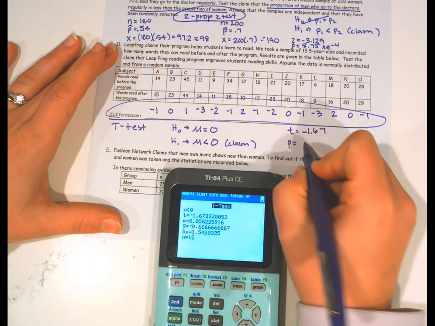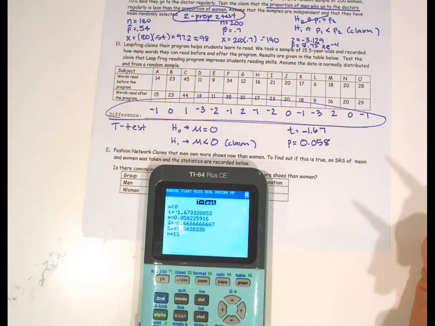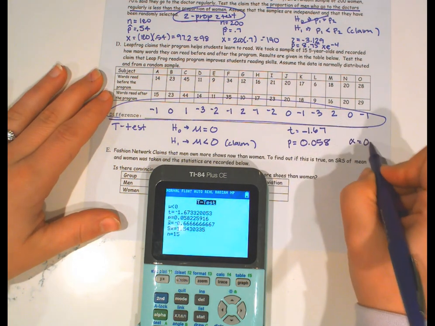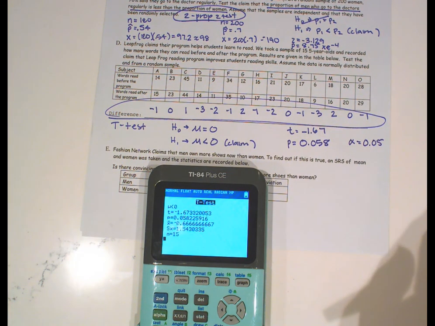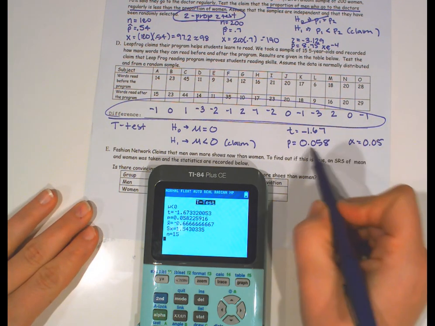P is 0.058. So I don't have a significance level, but remember we usually use the significance level 0.05. If you choose to use 0.1 here and you reject, that's fine as long as you're consistent with your answer. Here though, I would say that I would fail to reject because this is bigger than that.